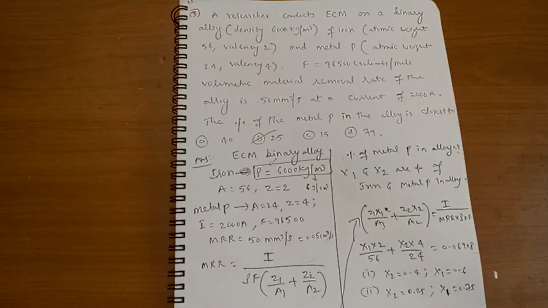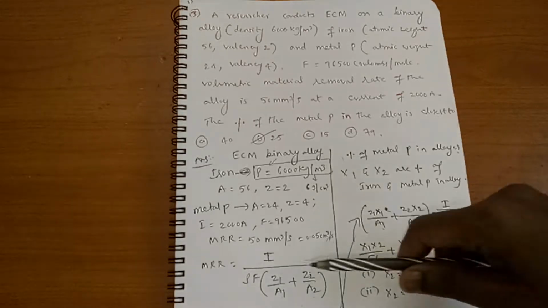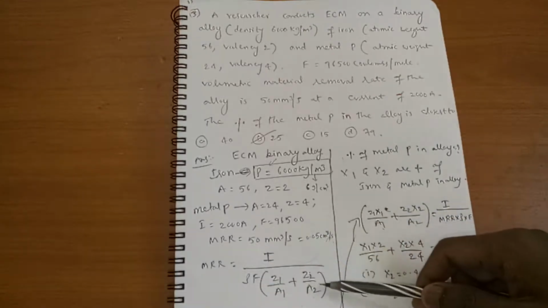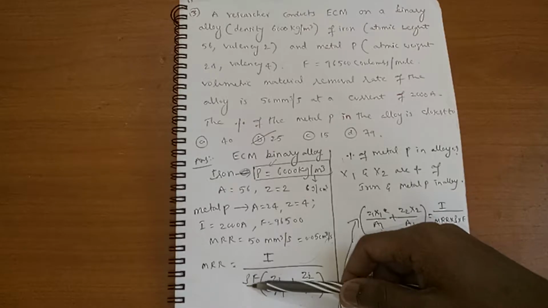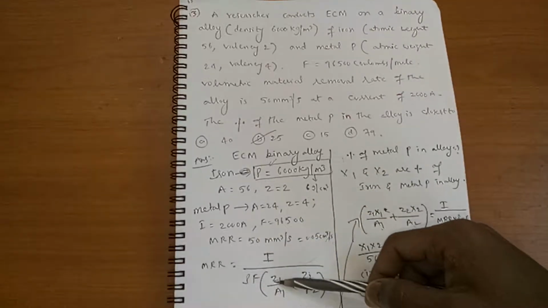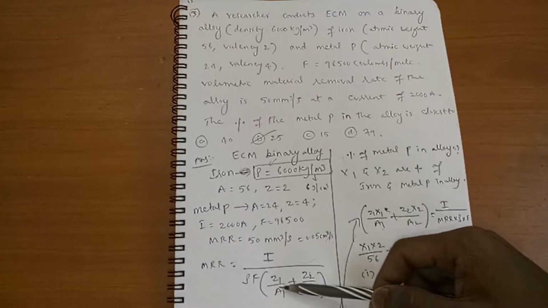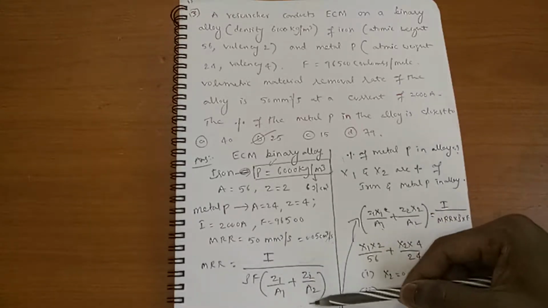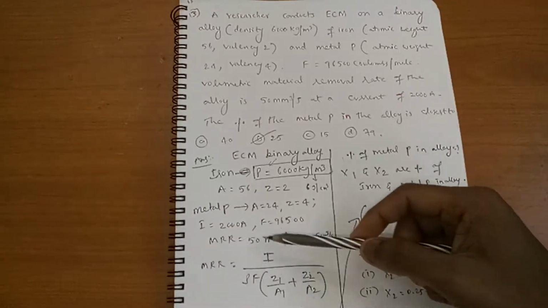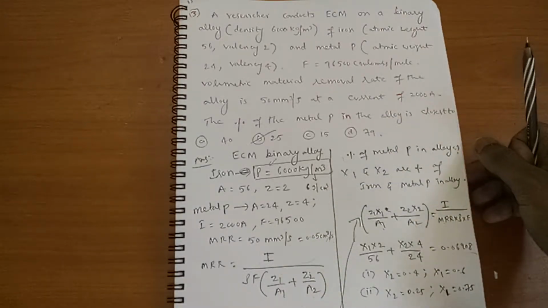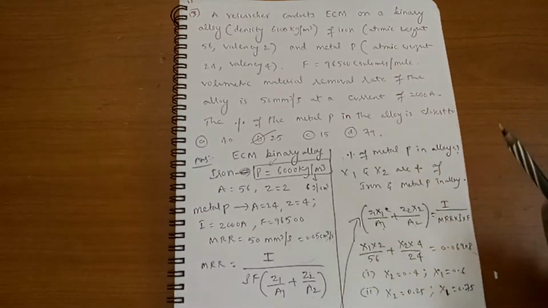Okay. What is the formula for metal removal rate in ECM process when binary alloy is given? This is the formula. Metal removal rate equal to I by rho F into Z1 by A1 plus Z2 by A2. Rho means density of binary alloy. F means Faraday's constant. Z1 means valency of iron, A1 atomic weight of iron. Z2 means valency of metal P, A2 atomic weight of metal P. I means current. We just have to calculate percentage of metal P in the alloy.